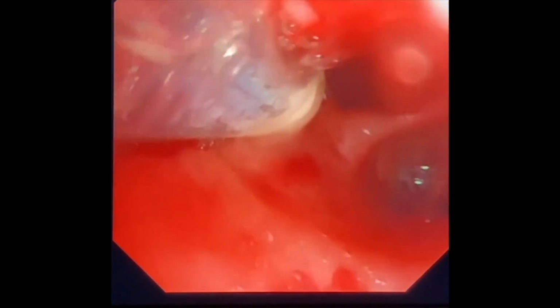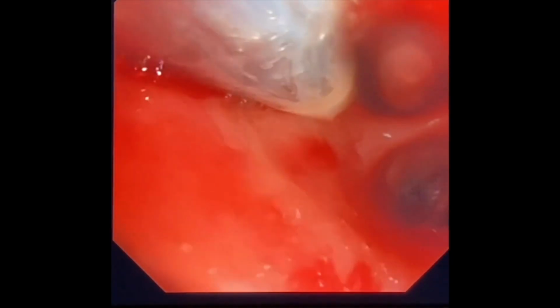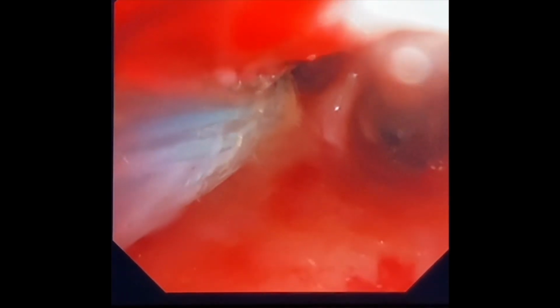The bronchoscopist is performing bronchial aspiration. You can see there is considerable pus trapped in the airways, and this is as a result of an obstructive pneumonia from the esophageal cancer causing complete airway collapse.